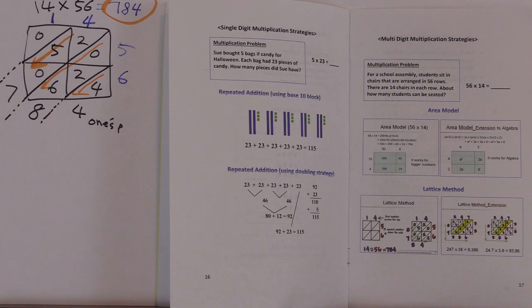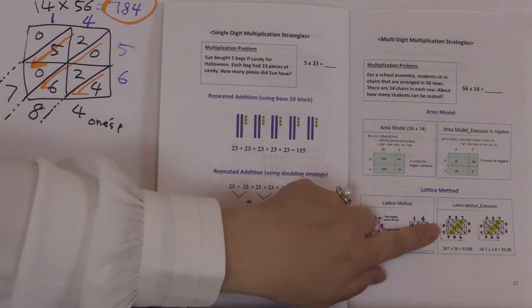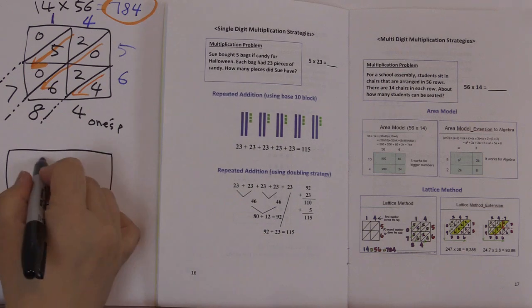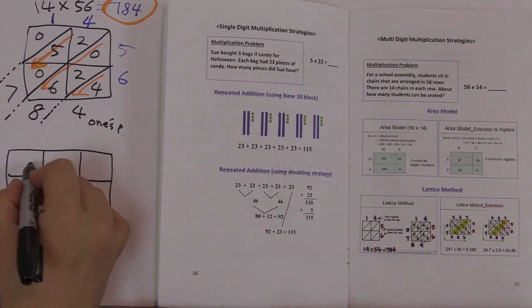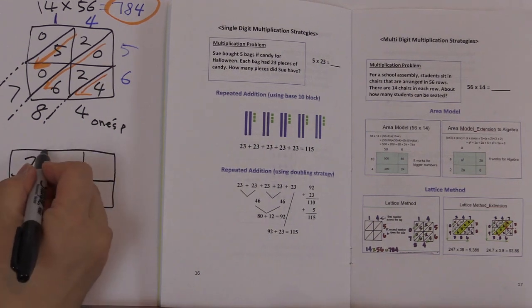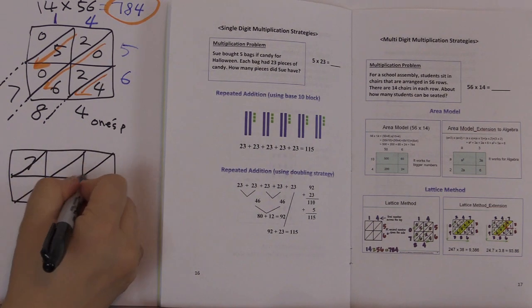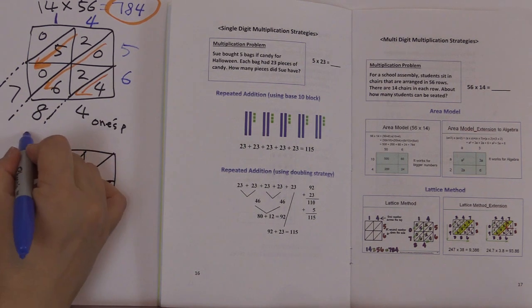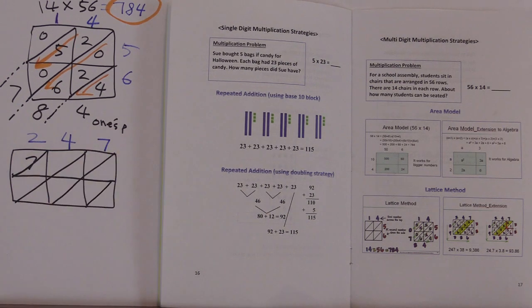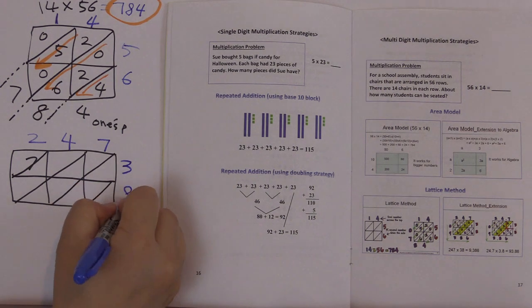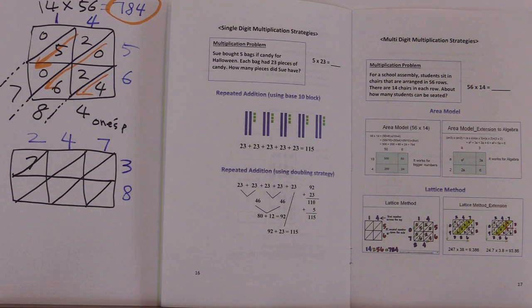But what if we have to carry a number? For example, I'm going to show you a bigger number. Same thing, we have 3 digits, so I'm going to have 3 boxes and 2 here. I'm going to draw the lines. I'm going to put one number on top, 247, and then 3 and 8 on the side. All I need to do is multiply by single digits.